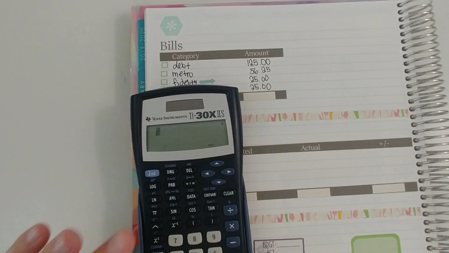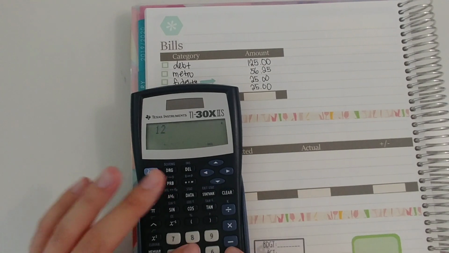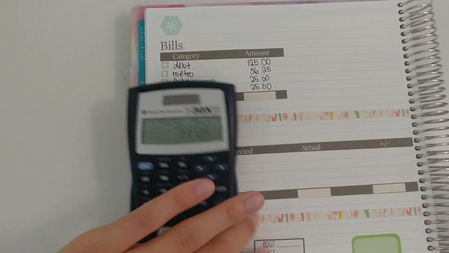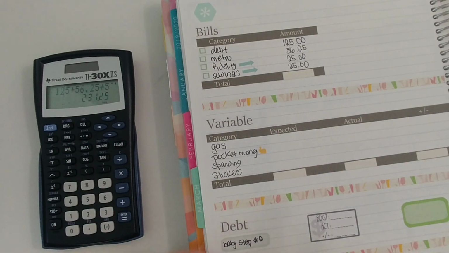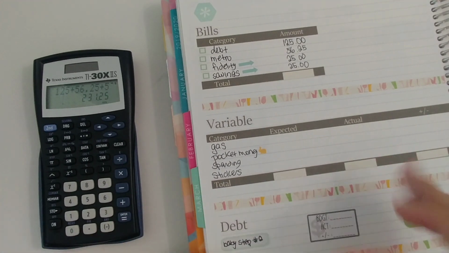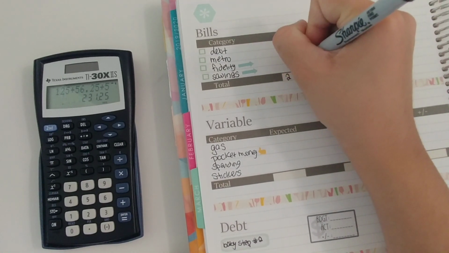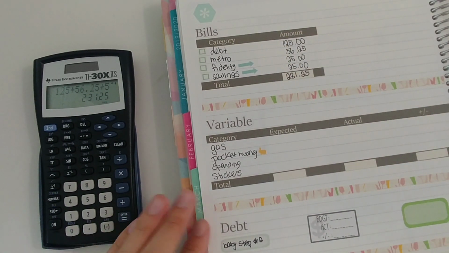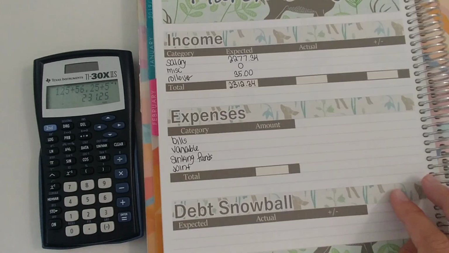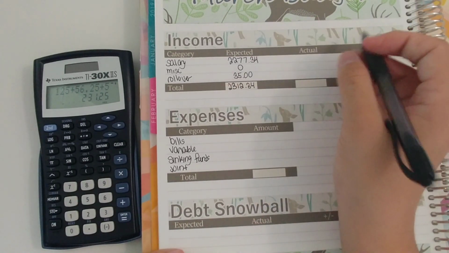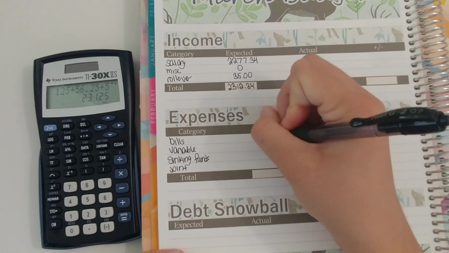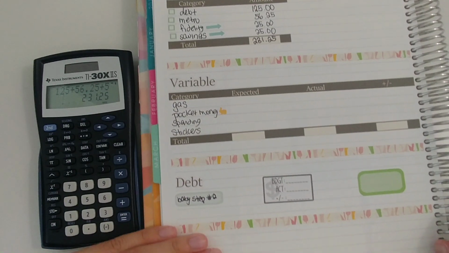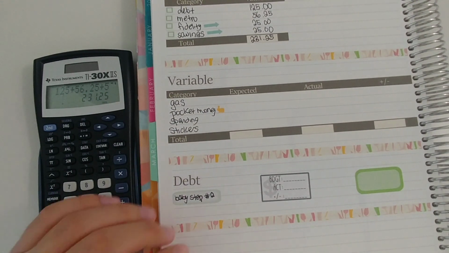So let's go ahead and add these up. So 125 plus 56.25 plus 50. So my total bills, and this part is individual, not joint, so that's why this bills is so low. So this is $231.25. And then this is where I'm going to mark my bills on my expenses page now that I have the total amount, which again is $231.25.